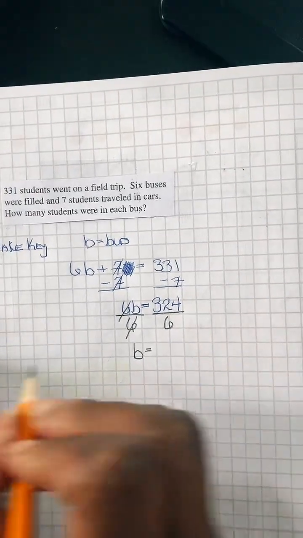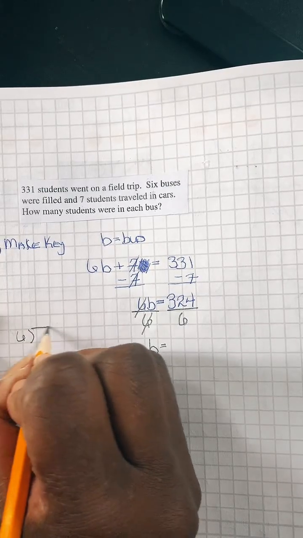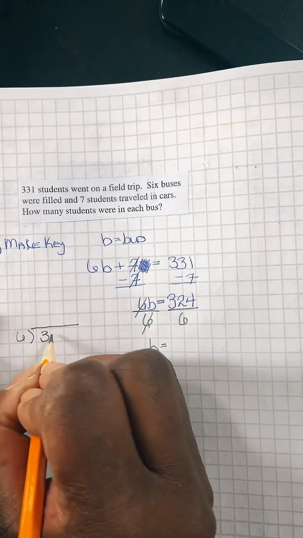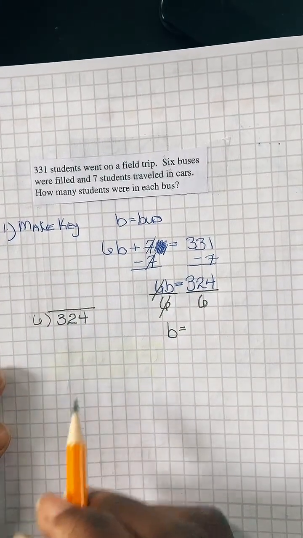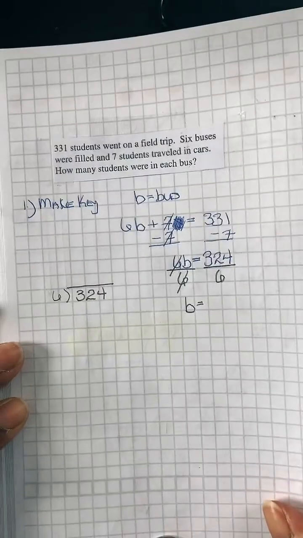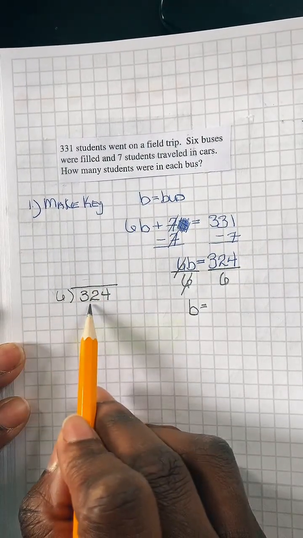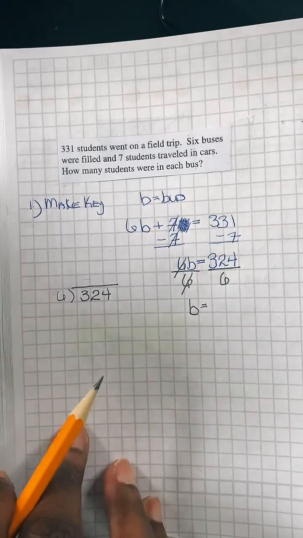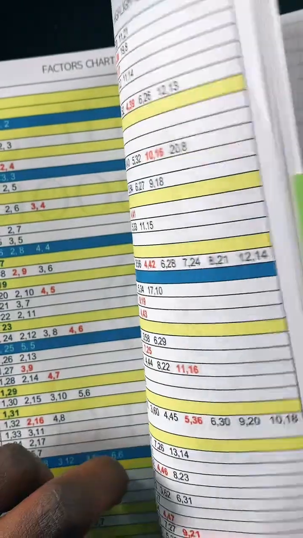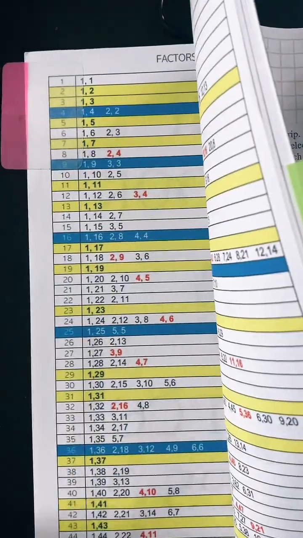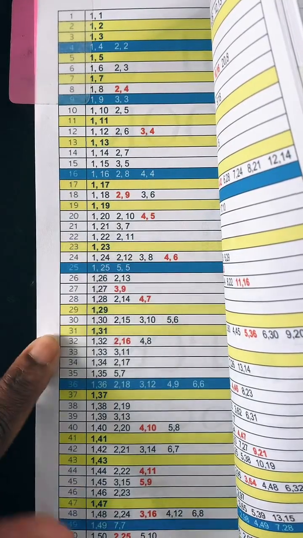So if I break it down the old-fashioned way, we got 6 and we have 324. Yes, we're going to get it. How many 6s can go into 32? And if we're not sure, guess what? We got something to help us out. Let me slide this over. So we're looking at 32.